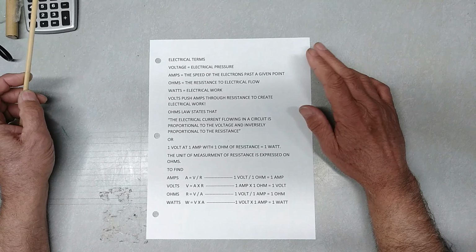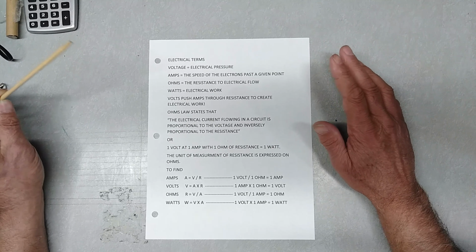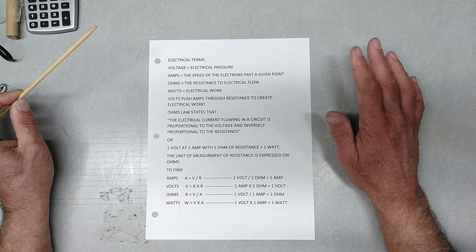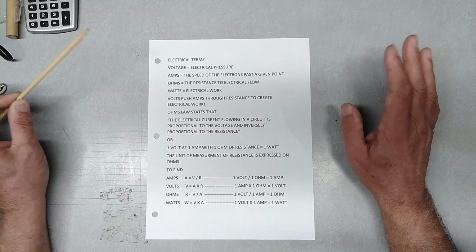This is where we got to start. Electrical terms. If you don't understand what the words mean or the properties of this stuff, you will never ever understand how it works. If you don't understand the relationship between these and what you want to do with it, you'll never get it. So let's just take off with this.